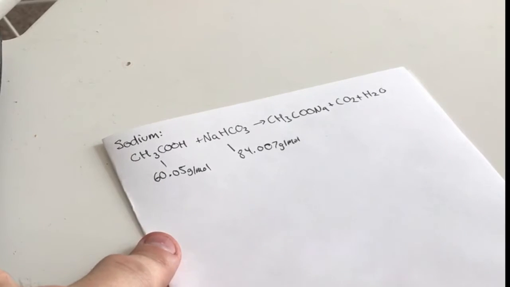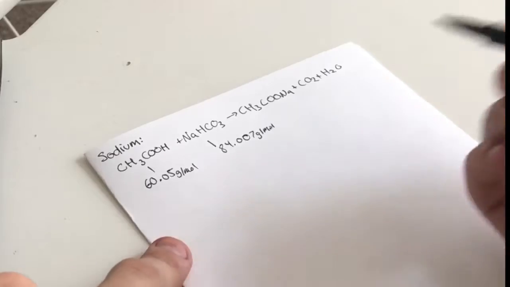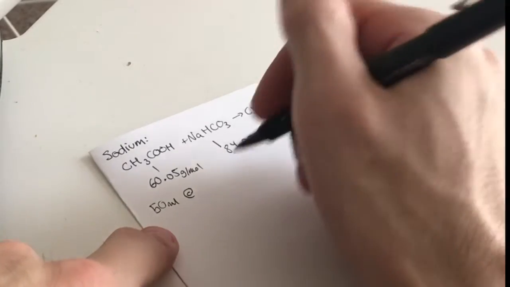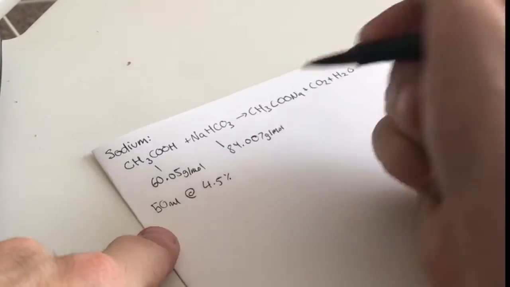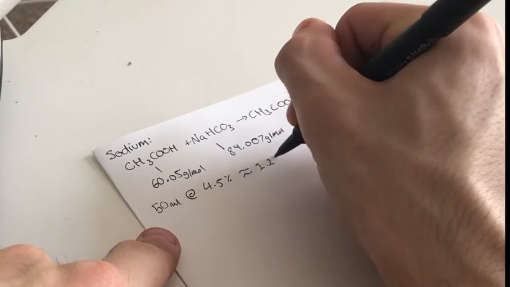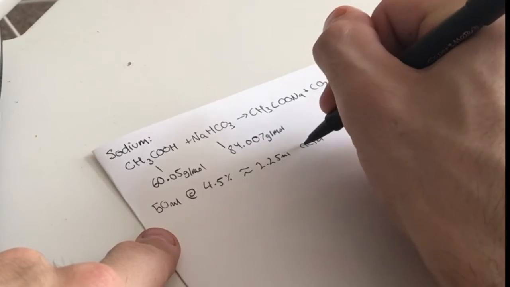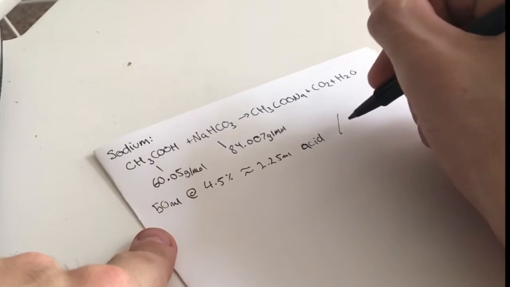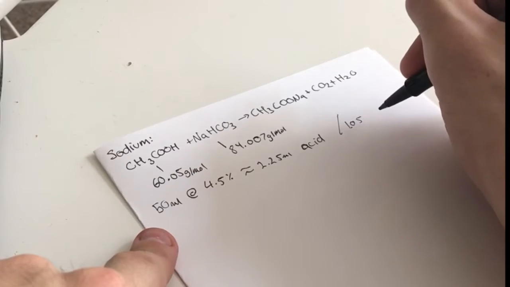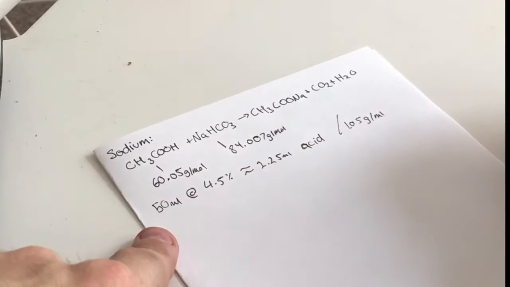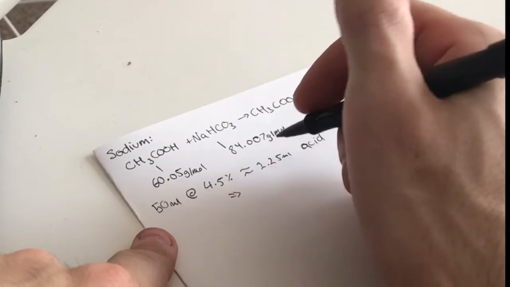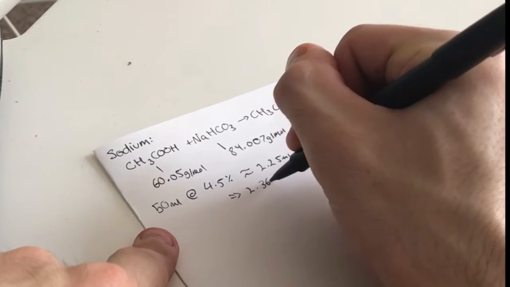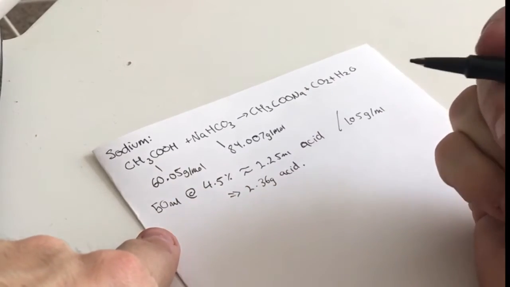Okay. Now we're going to just use 50 milliliters of the vinegar as a base for the experiment. So 50 mils. We know that the acid component is 4.5% of that 50 mils, which roughly equates to 2.25 milliliters of acid. Now, the density of that acid at 21 degrees, looking online, is 1.05 grams per cubic centimetre, or milliliter. So we can figure out that that roughly equals 2.36 grams of acid. Cool. So now we know how much acid we have.